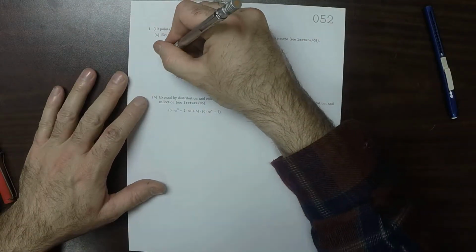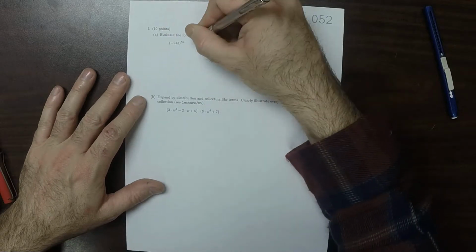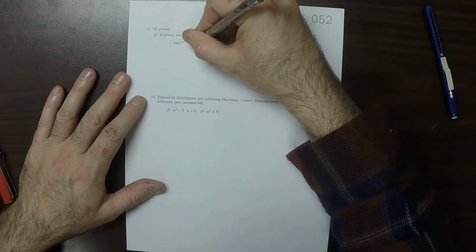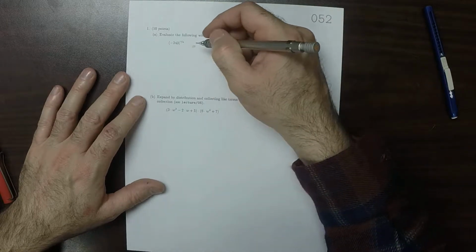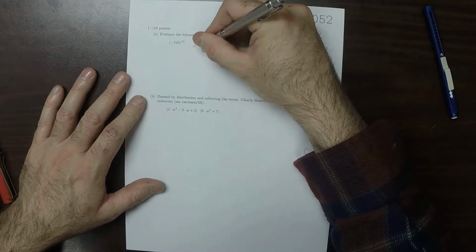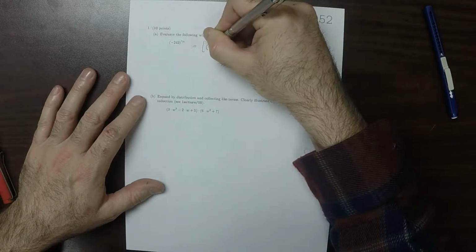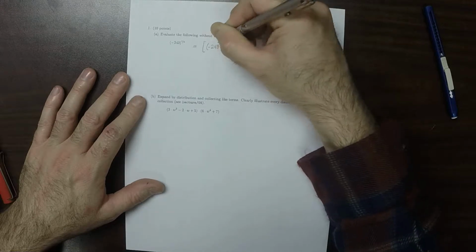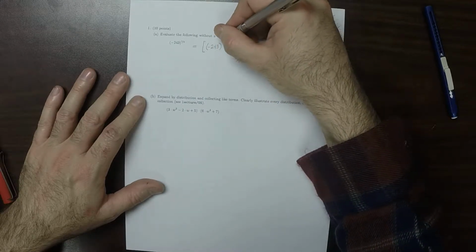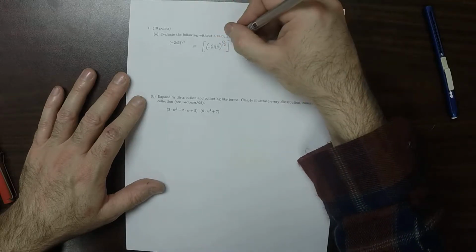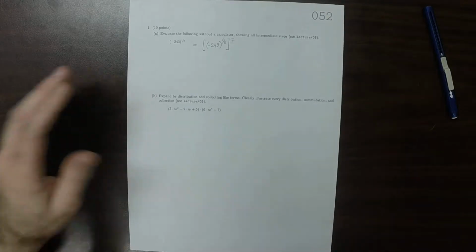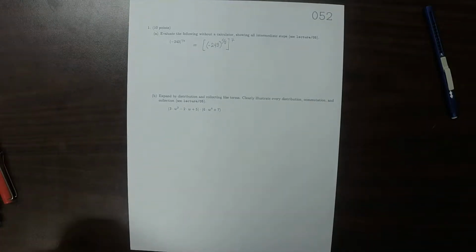Okay, so according to the definition, this is equal to what? Let's think about it for a moment. We have to do the fractional part first. So that would mean negative 243 to exponent 1/5, and then raise that to exponent 7. Well, let's think about that for a second. It's got to be something easy.